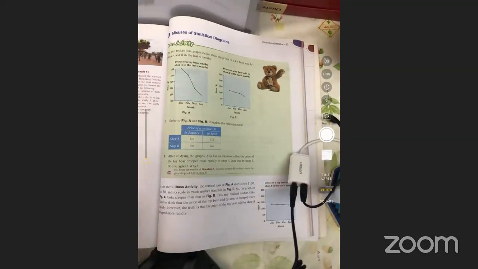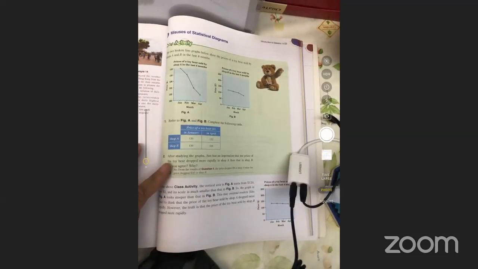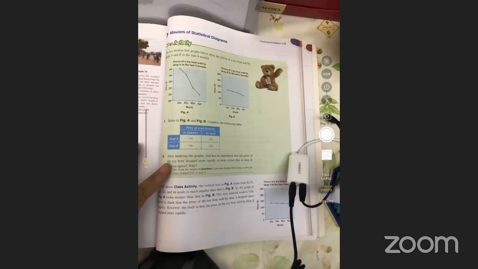Okay, misuses. If you still remember, last time I explained the meaning of the word misuse. It means some people may use the diagram in a wrong way. That is misuses. There are some cases people may just misuse the diagram just by mistake, or they don't quite understand the purpose for the diagram. That's why they misuse it.